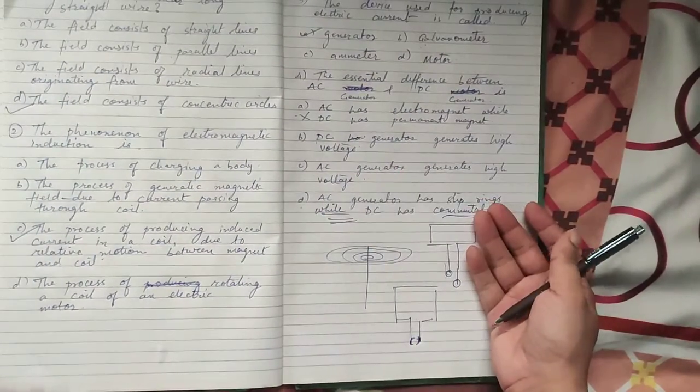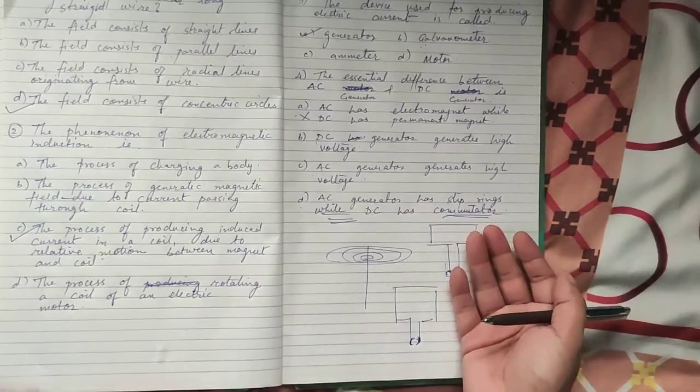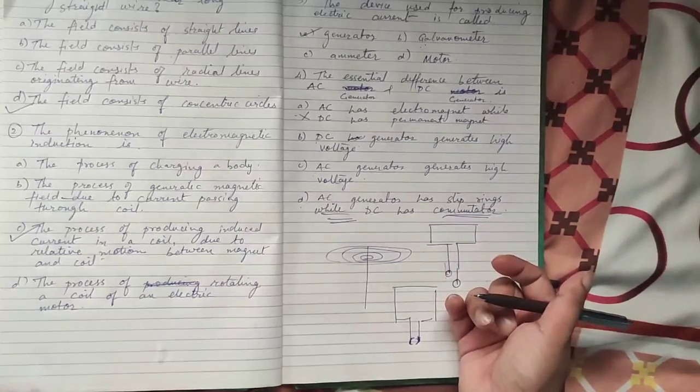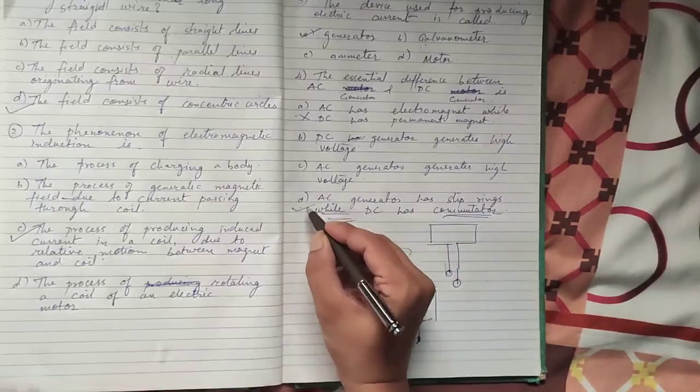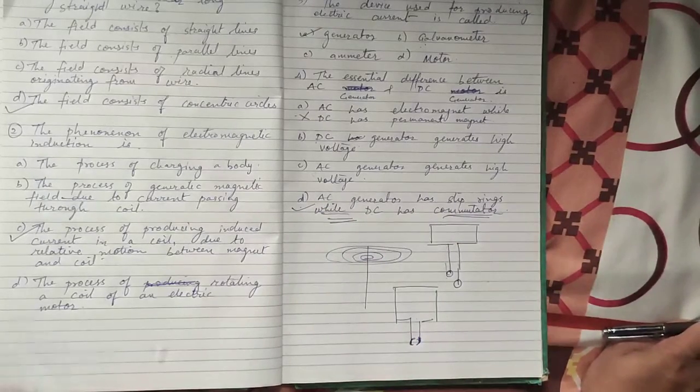Otherwise everything else is the same. The coil is the same, the magnets are the same. The only difference is the slip rings and the split rings. So our answer is D, that is, AC generator has slip rings while DC generator has commutators.